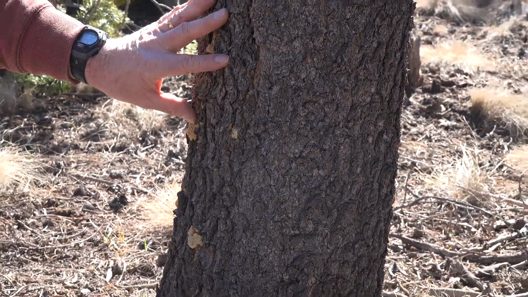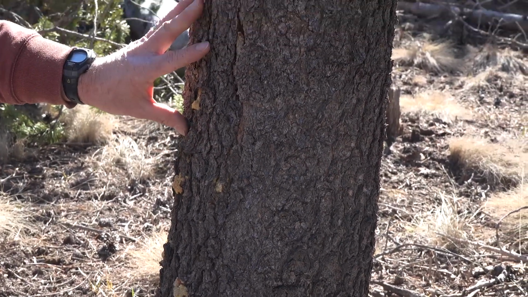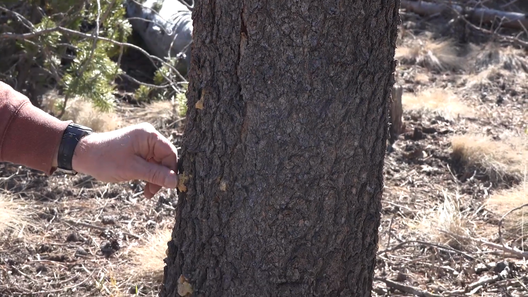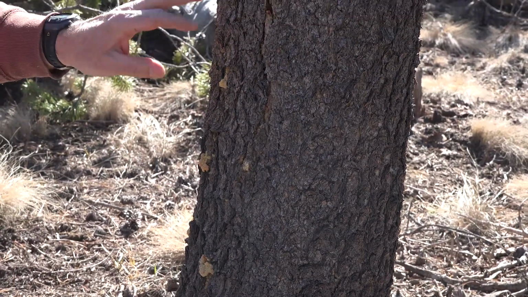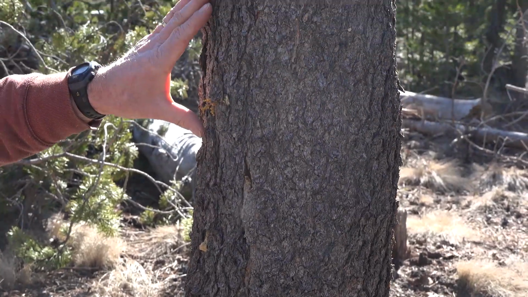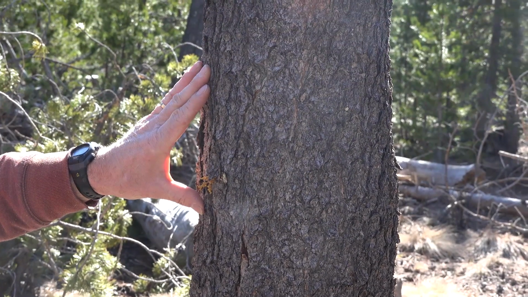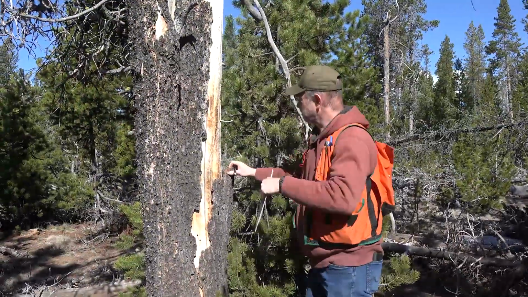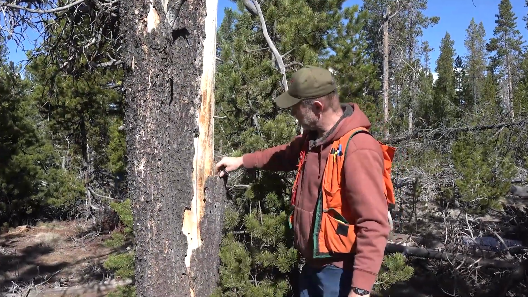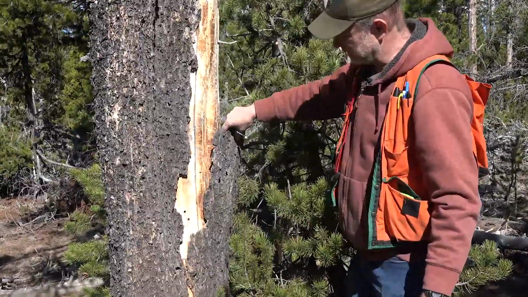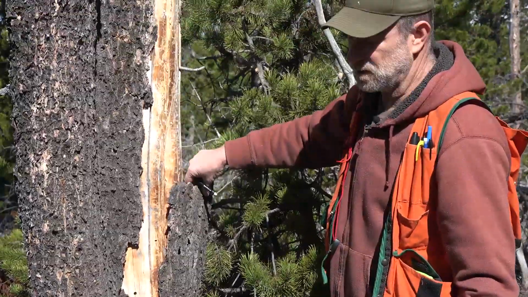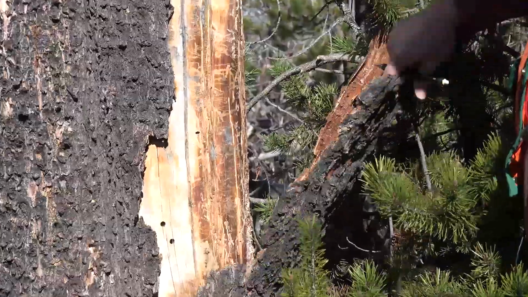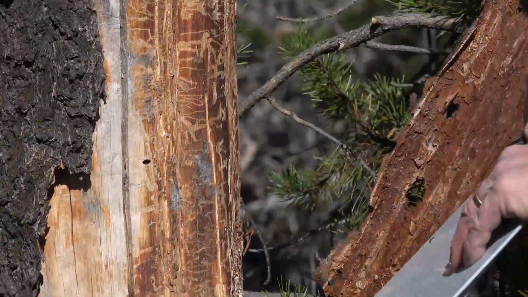Now, when the tree is overwhelmed by large numbers of beetles, we see that the pitch becomes less and less, until no pitch is extruded on attack and the tree succumbs to the beetle. Okay, this tree is a good example of some of the evidence we can see after the fact. This tree's been dead for a number of years, but the bark is still on down below here, and it has nicely protected these galleries.